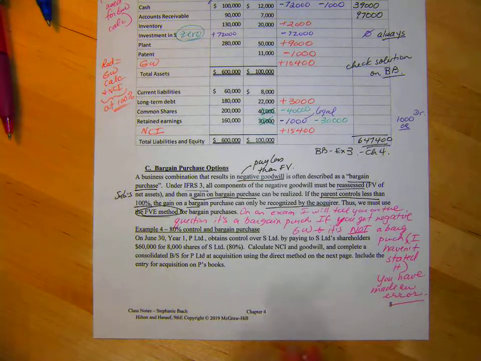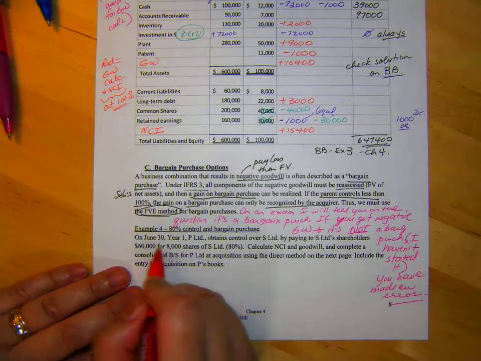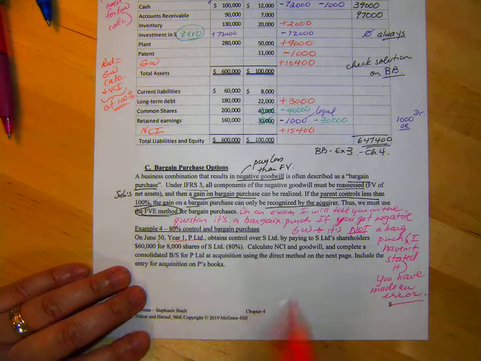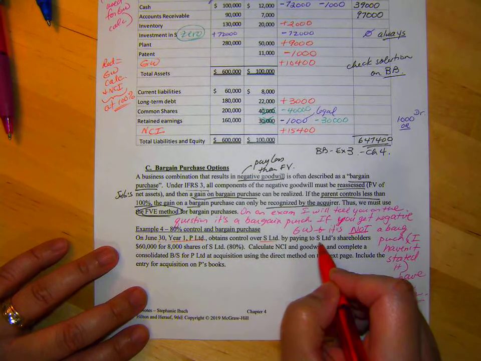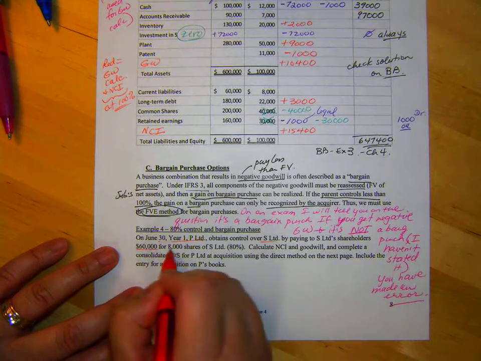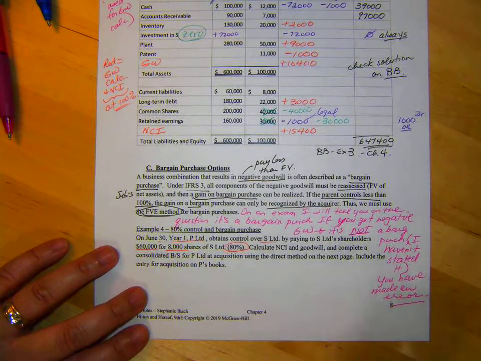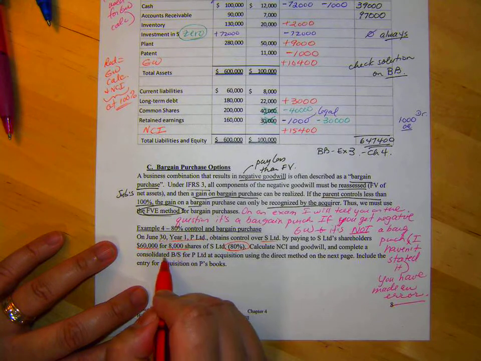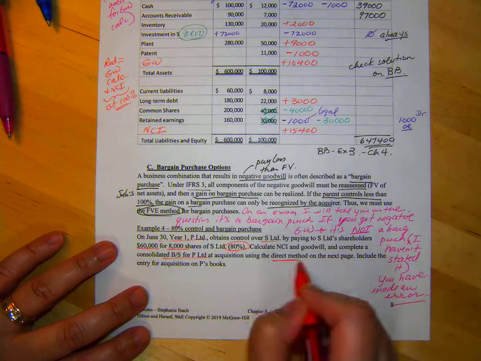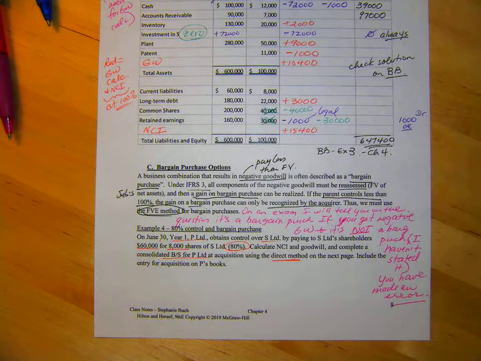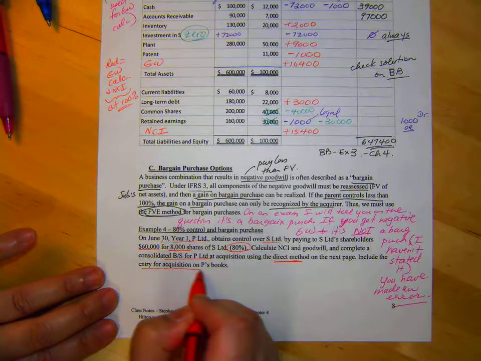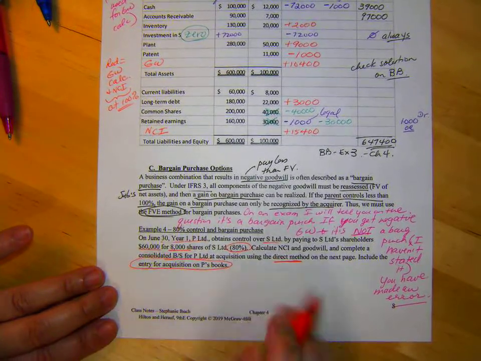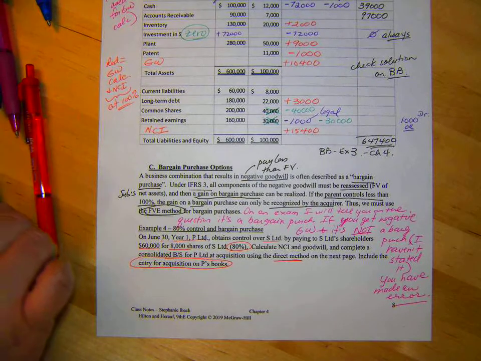Okay, so let's look. On June 30th, year 1, again, the same kind of question. The parent obtains control by paying $60,000 for 8,000 shares at 80%. Calculate NCI and goodwill, complete a consolidated balance sheet for P using the direct method on the next page, include the entry for acquisition on the parent's books. That's important. You need to know that.